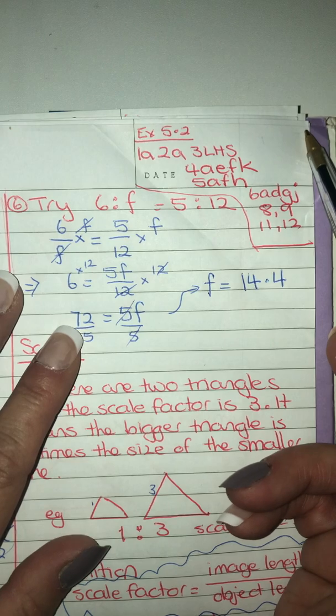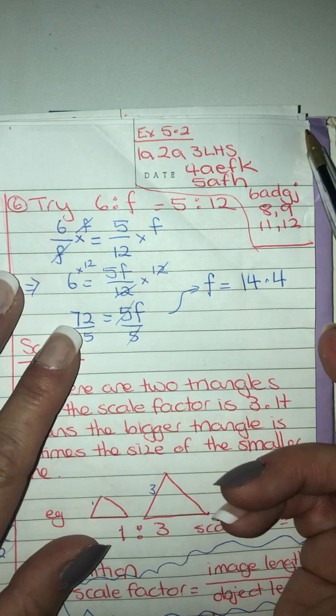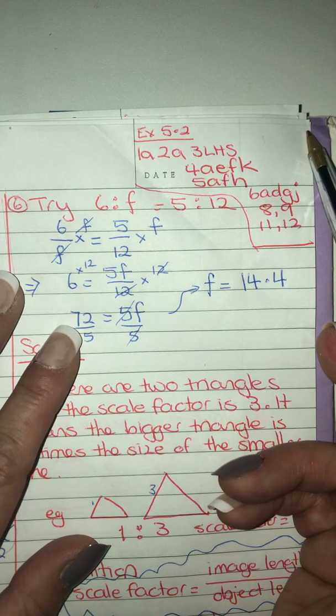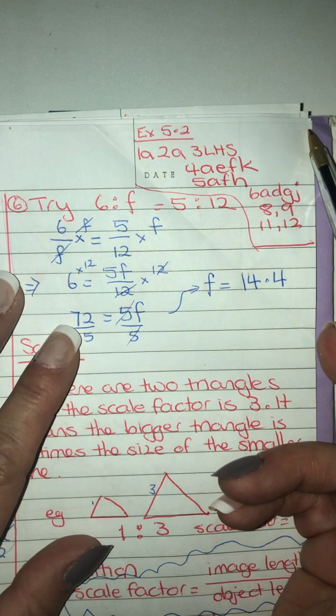The exercises that I need you to do are written up here, and they're also in your lesson plan. 1A, 2A, 3 left-hand side, 4A, E, F, K, 5A, F, H, 6A, D, G, J, 8, 9, 11 and 12. I have picked the ones that are really specifically good for you guys, so please do them even though there's no pattern there to what I've picked.